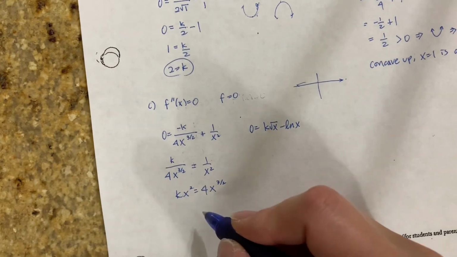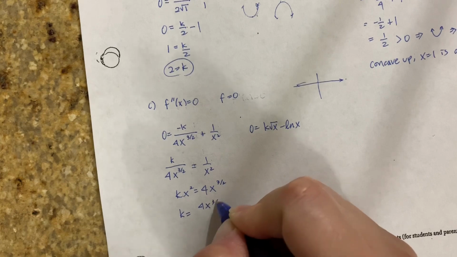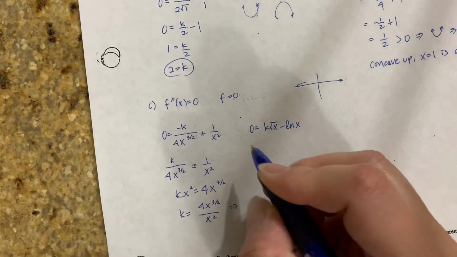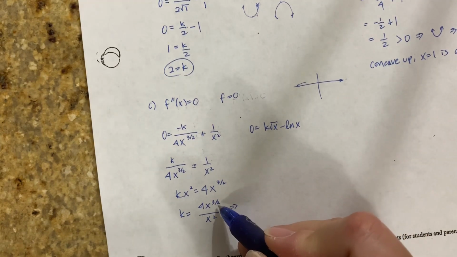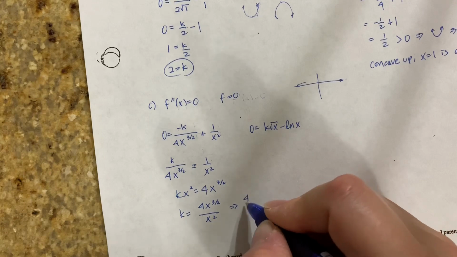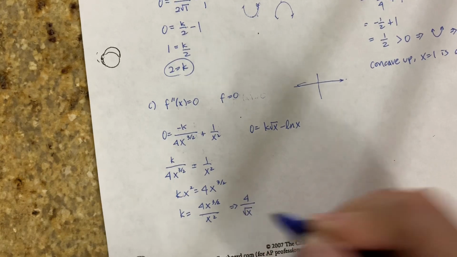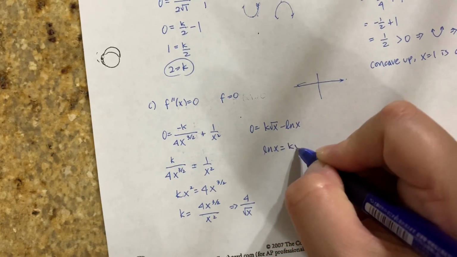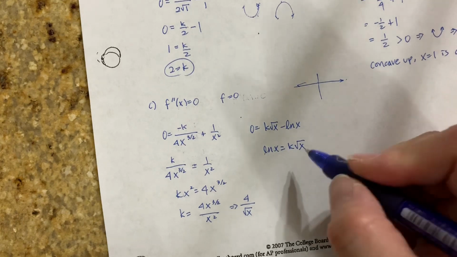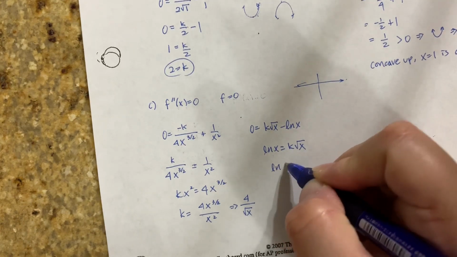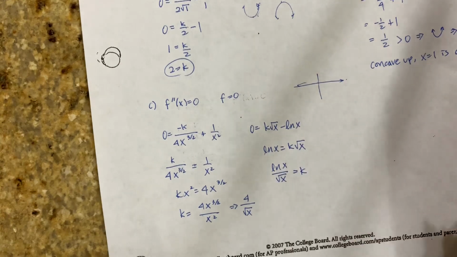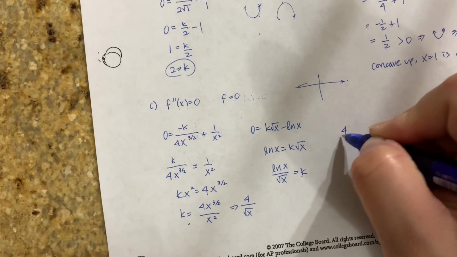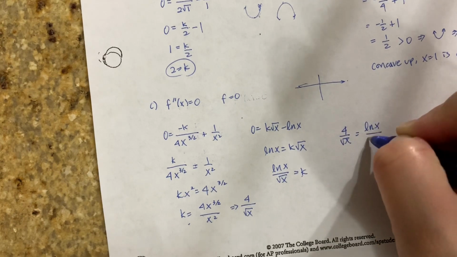You are solving for k, so k equals 4 times x to the 3/2 over x squared, which is, if you take 3/2 and subtract the 2, you get 4 over x to the 1/2, which is 4 over root x. Then you use this other equation, you get natural log of x equals k root x. Solve for k, and you get natural log of x over root x equals k. So now you have both of these equal to k. You can set them equal to each other. So you get 4 over root x equals natural log of x over root x.